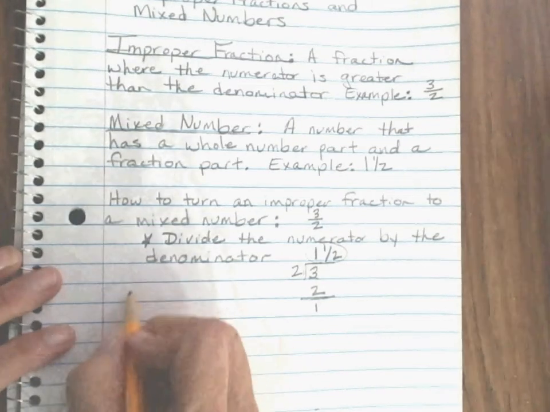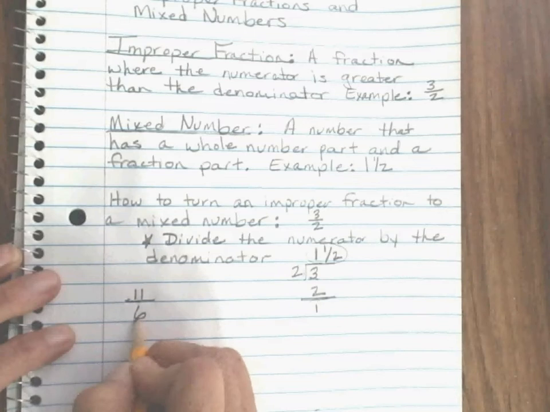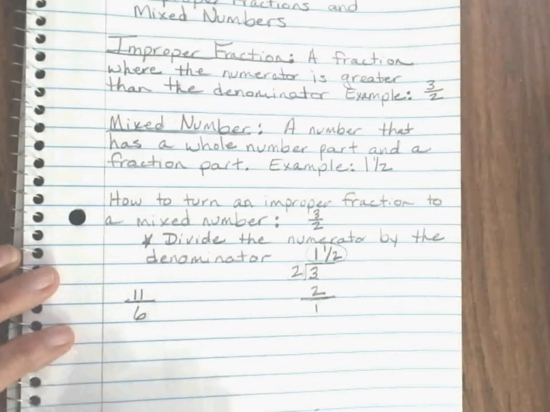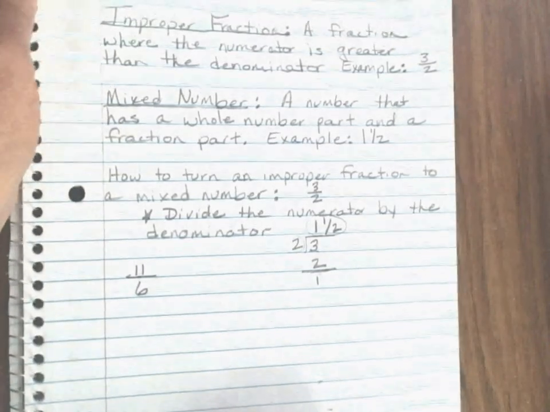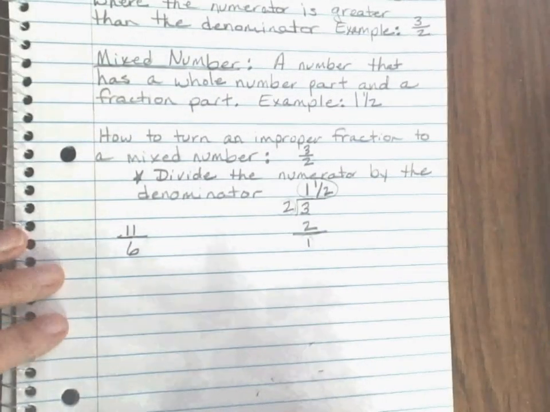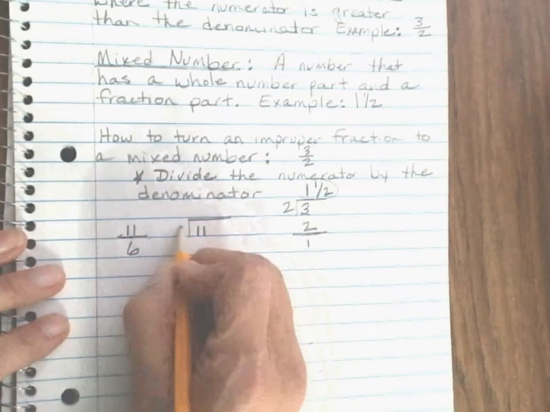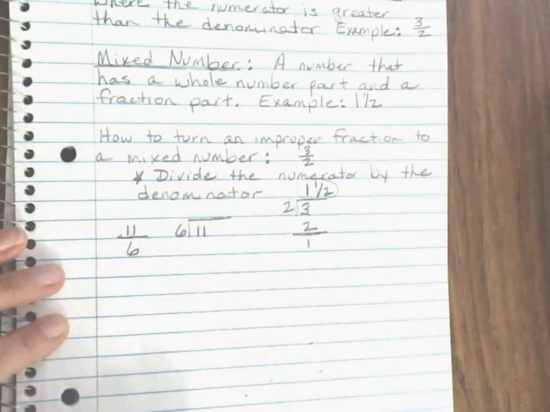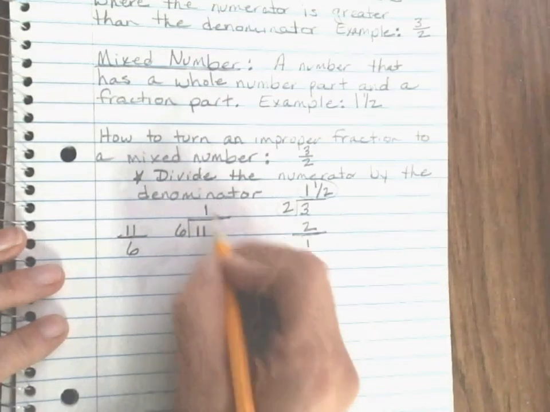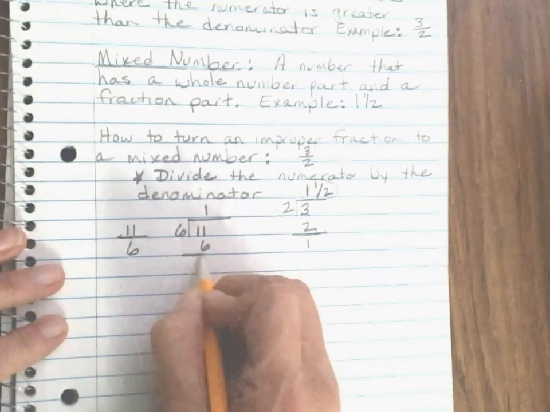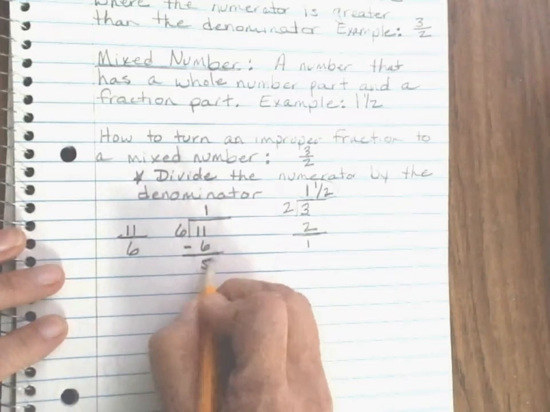Let's try another one. Let's do 11 over 6. Okay. We're going to divide the numerator by the denominator. My numerator is 11. My denominator is 6. 6 goes into 11 one time. 11 minus 6 is 5.